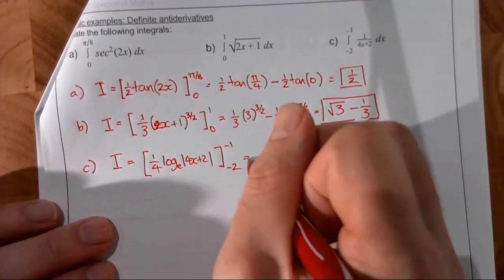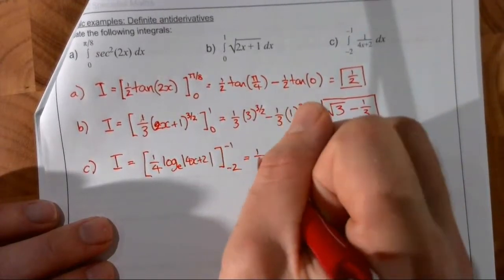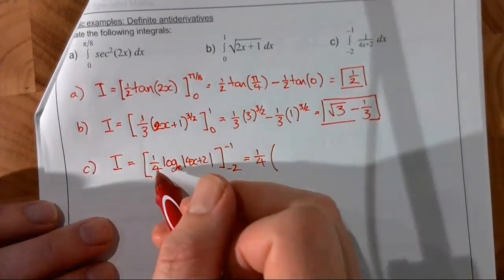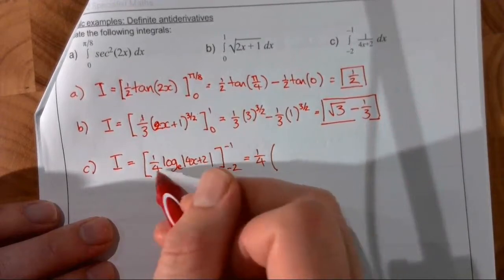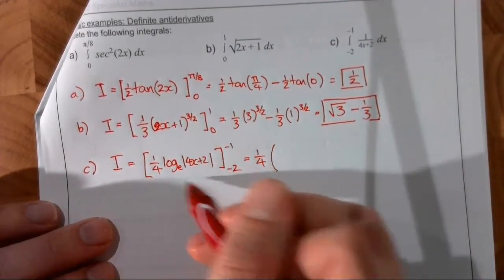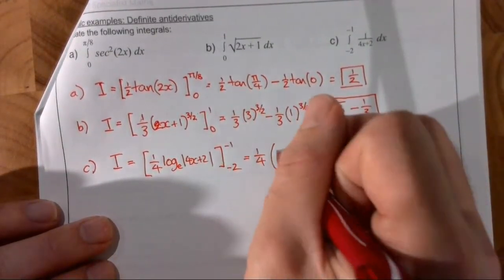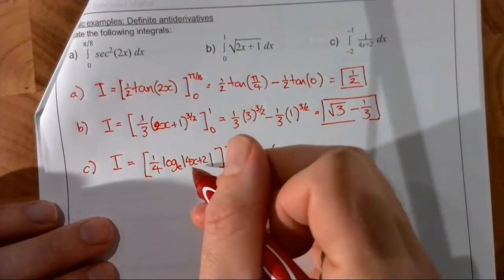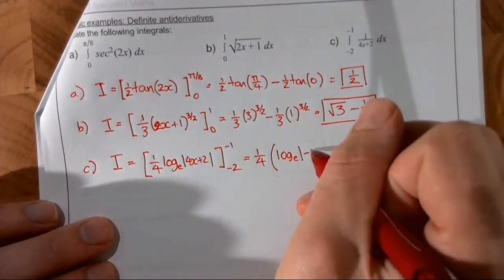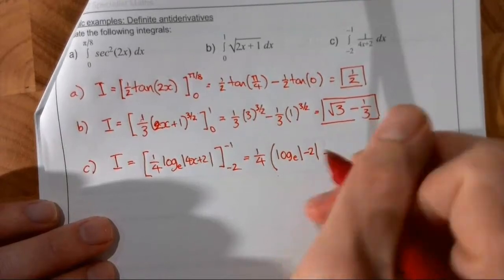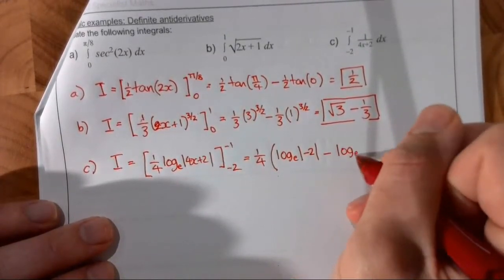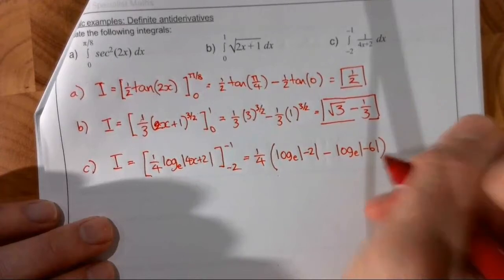So now I do my substitution. I'm going to have a quarter. Here I'm just going to write it slightly differently. The quarter is a common constant through both terms, so I'll factorize it. And I'm going to have log e of mod, substituting in the minus 1 is going to give me minus 2. And substituting in the minus 2 is going to give me minus 6.